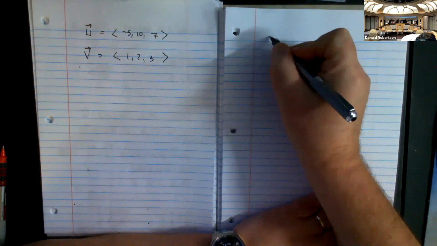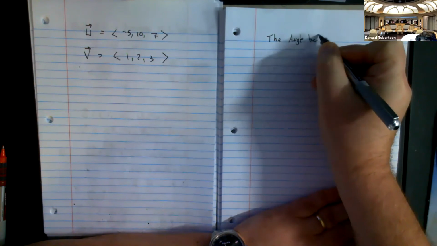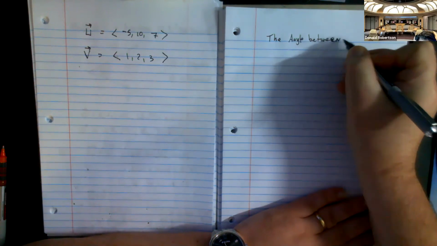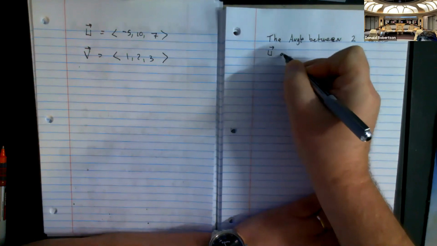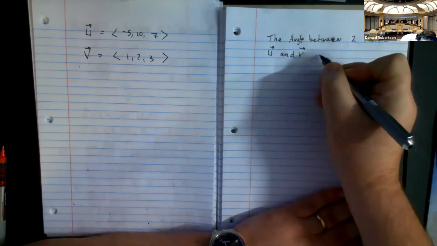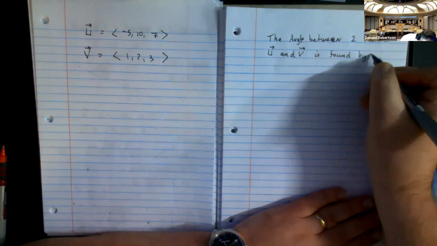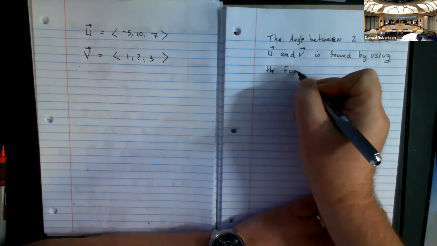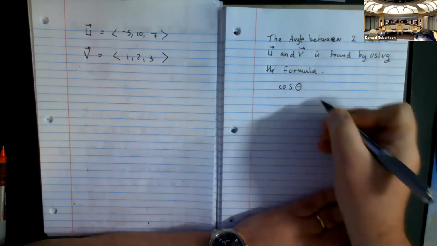I have to tell you the formula for doing it. The angle between two vectors, we'll call them U and V, is found by using this formula.